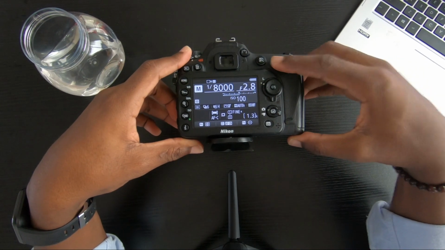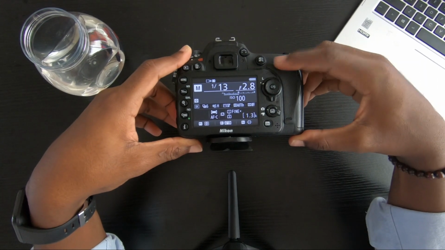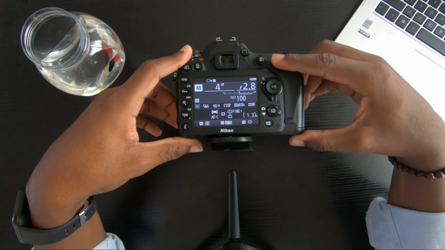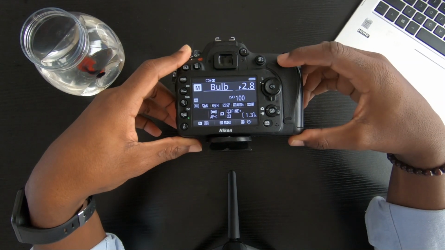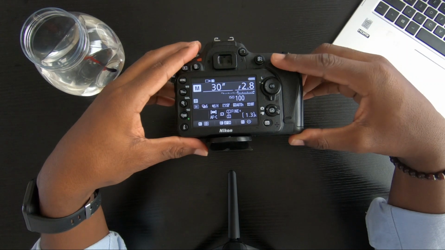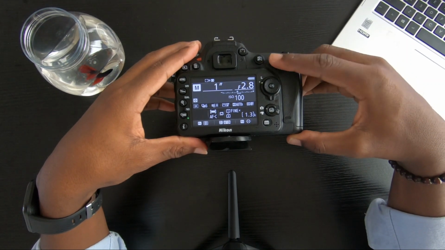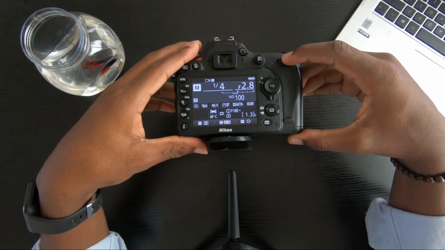That's the maximum. And the lowest shutter speed, bulb, or usually 30 seconds exposure, is the lowest. So this camera goes up to 8 thousandths of a second.